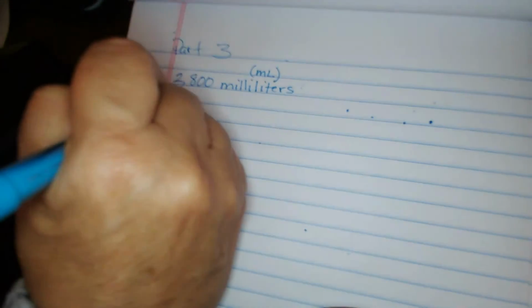I'll write it out, because milli and then liters, and remember the abbreviation is ml, and then she needs 3 5/10 liters.